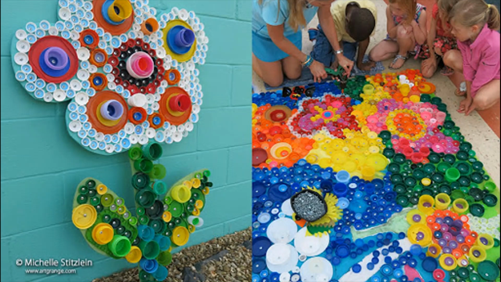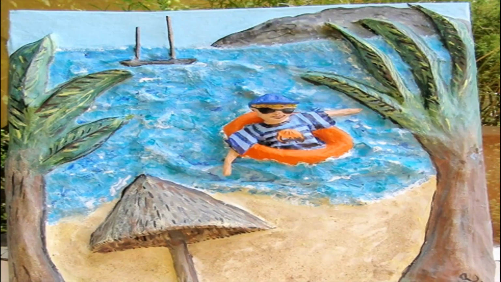Now, bottle caps are a very interesting option as well. You can get a variety of colors from them, a variety of sizes. Just have fun with them. If you notice, this person built theirs on an armature because they had to use something, a piece of wood, as the structure for the bottle caps to hold on. You can see some very interesting designs here.